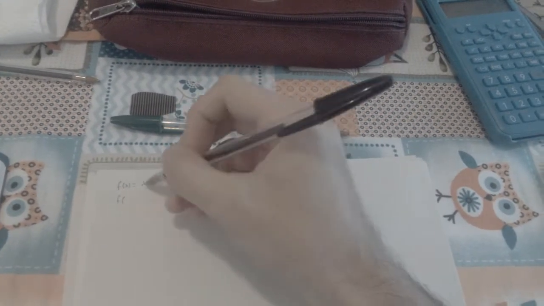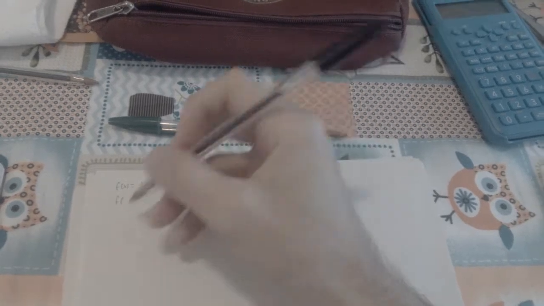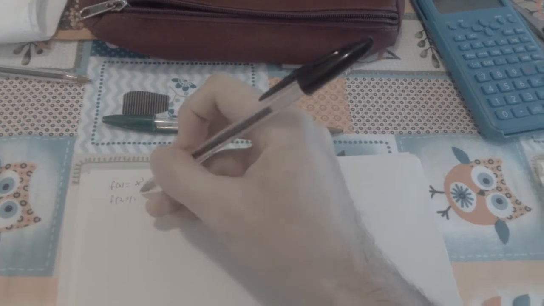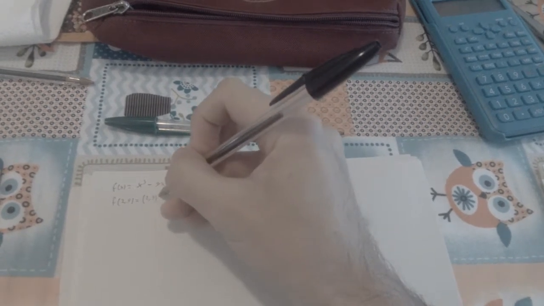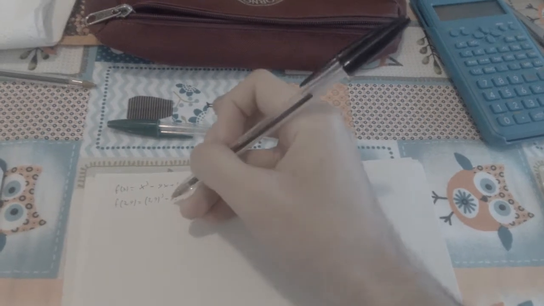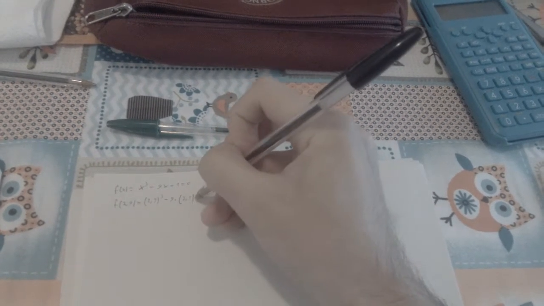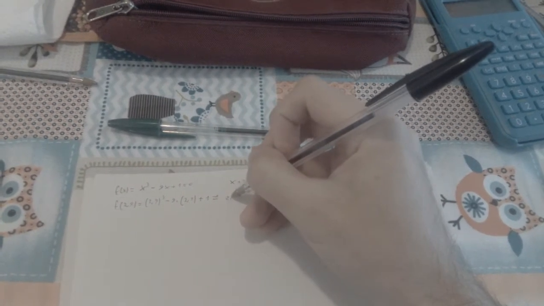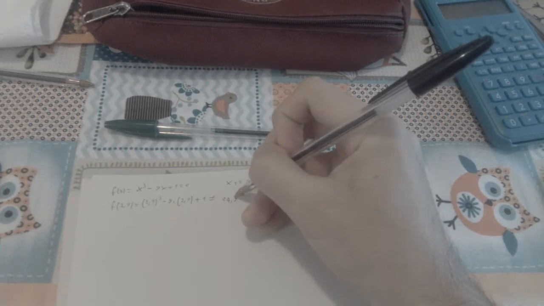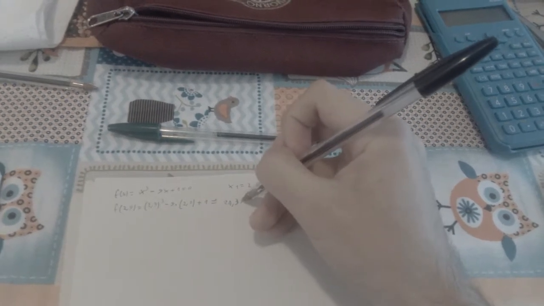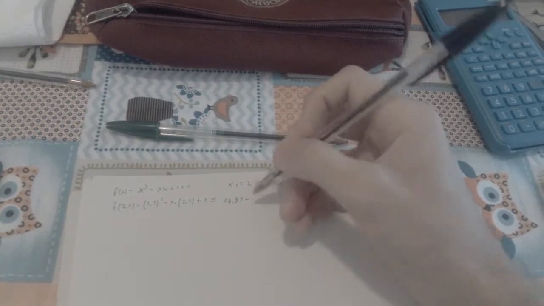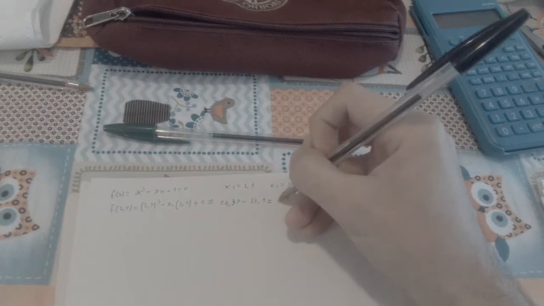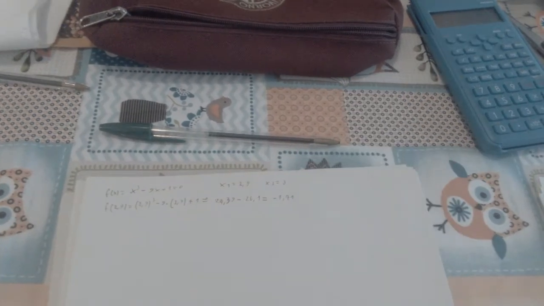If I plug 2.9 into my function, f of 2.9, I'm going to get 2.9 cubed minus 9 times 2.9 plus 1, which is actually going to give me 24.39 minus 26.1, which gives me negative 1.71.